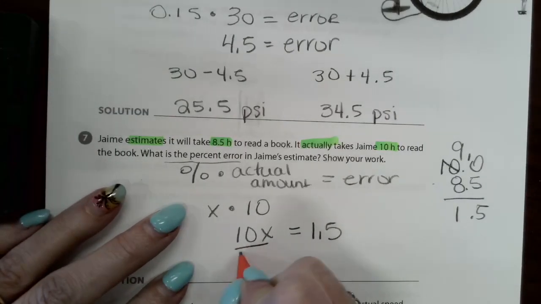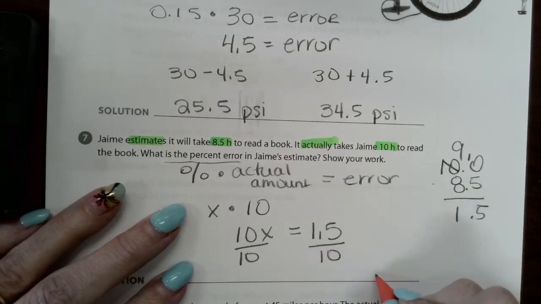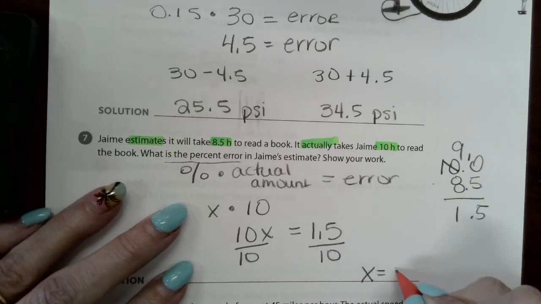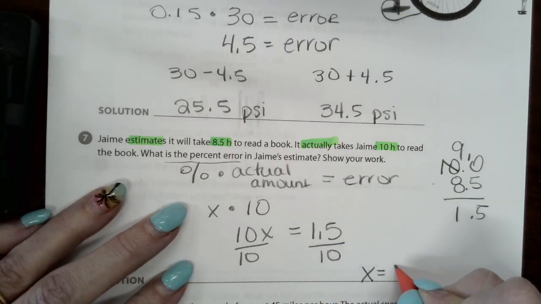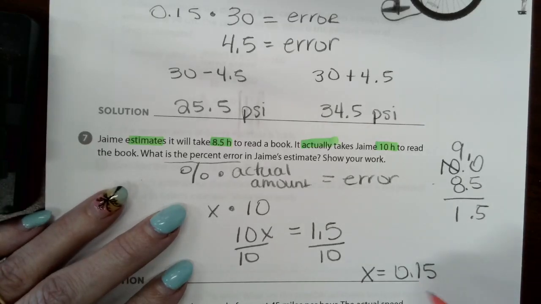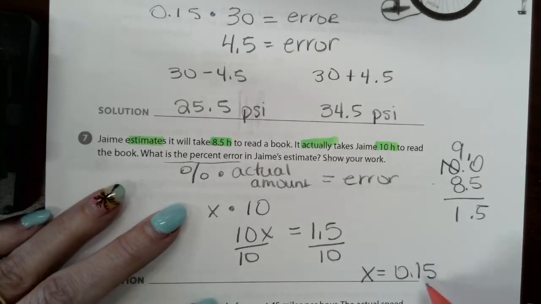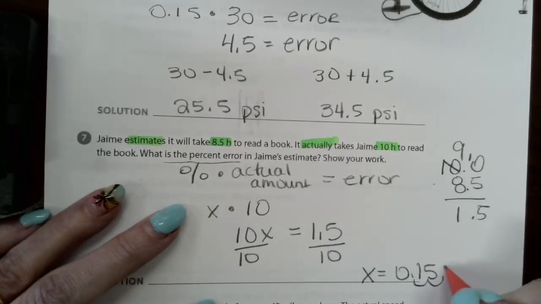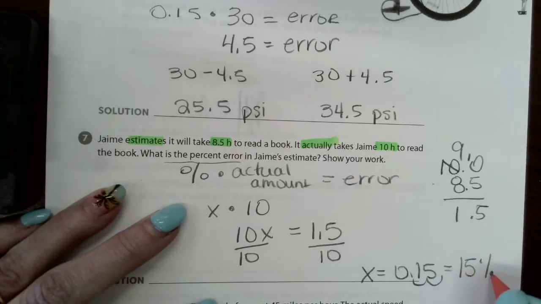Now I need to solve the equation, divide by 10, and I get x equals 0.15. Now this is a percent. So remember, move your decimal place 2 places, and you get 15%.